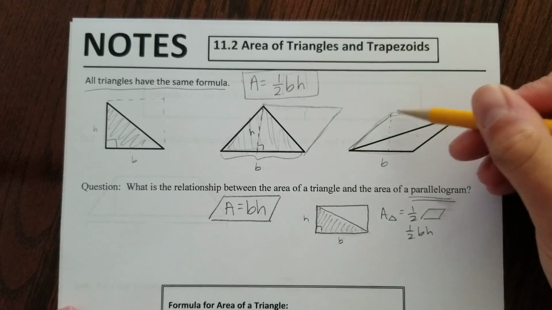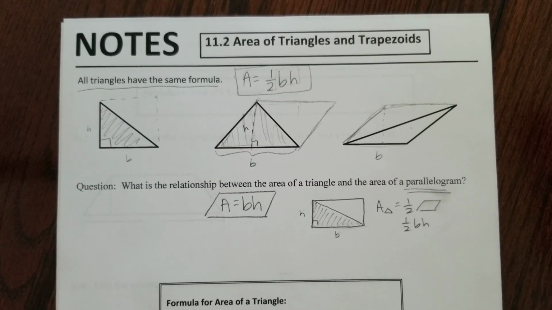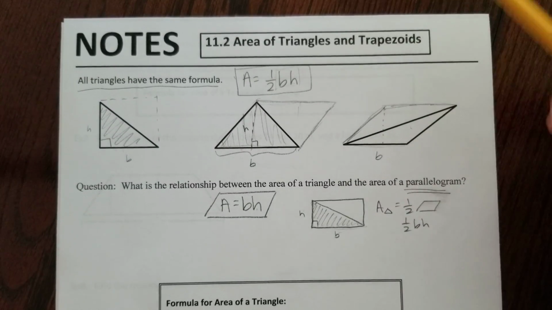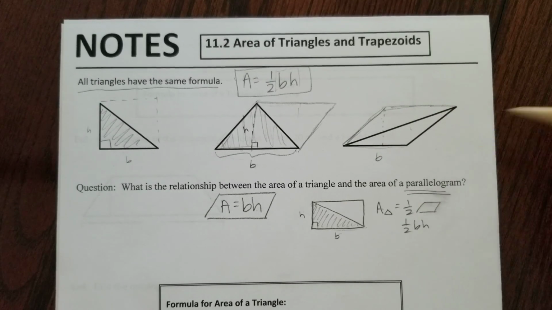Now if I put my height right here, this dashed line is not representing the height of my triangle, which is where it gets a little confusing. But don't forget, your height can be anywhere as long as it's from the very top to the very bottom and it's perpendicular.